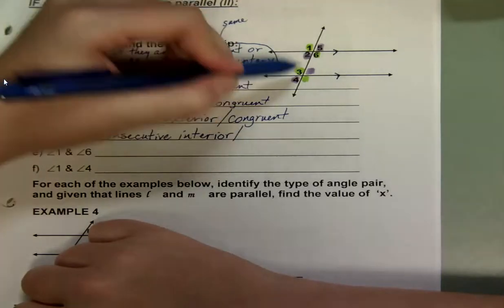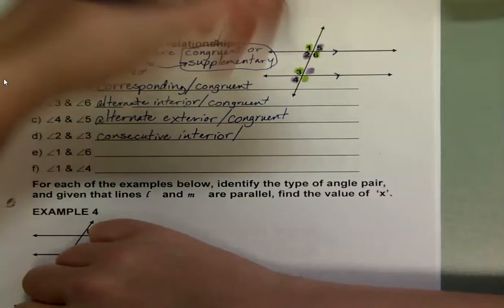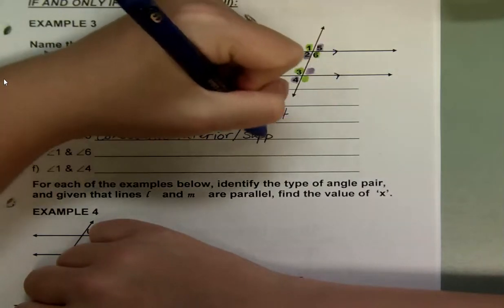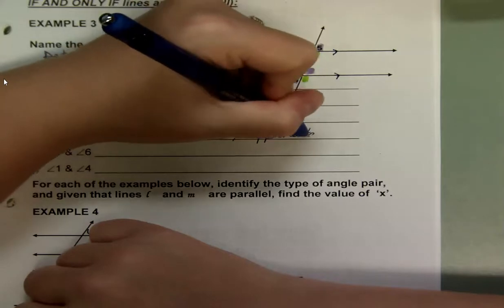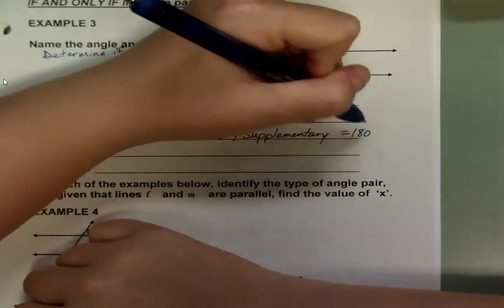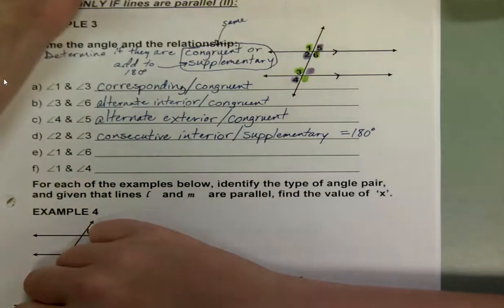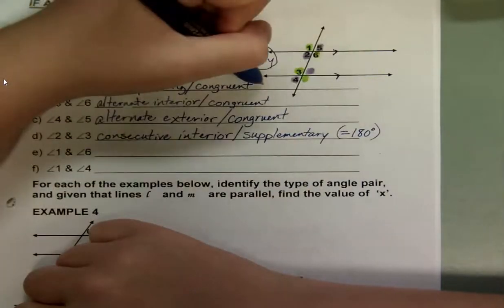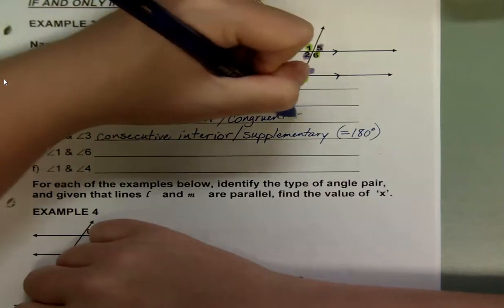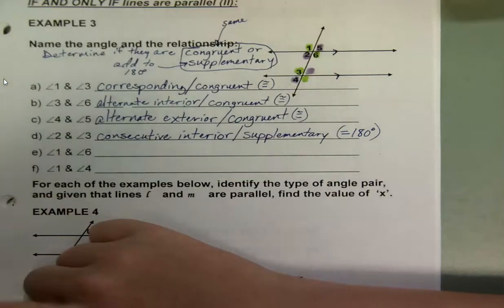And then one's purple and one is green, so one is acute and one is obtuse, so they are going to be supplementary, which means they equal 180 degrees. Alright, and this is the symbol for congruent. Make sure we're all familiar with that.